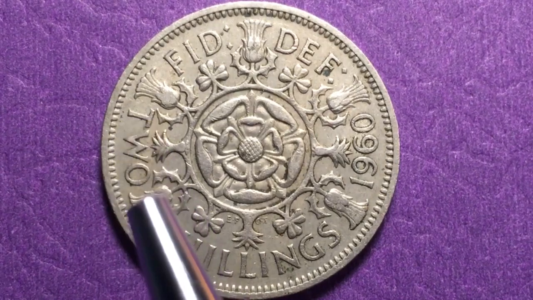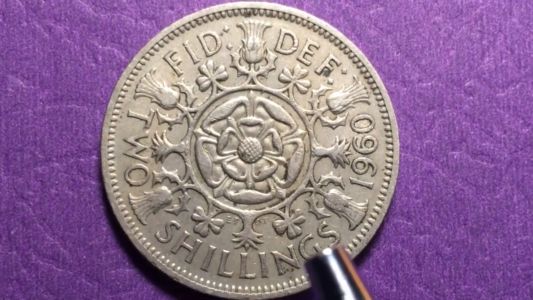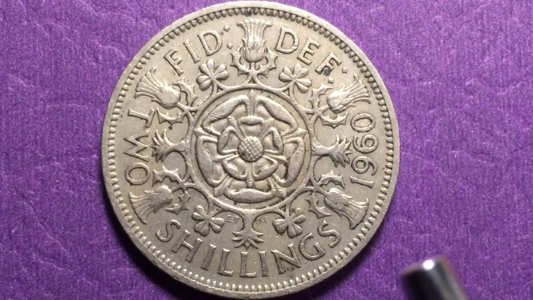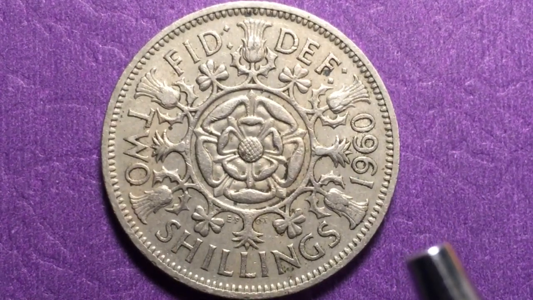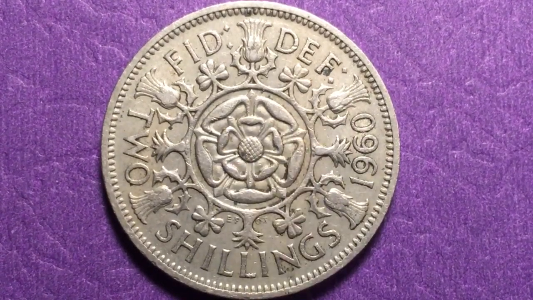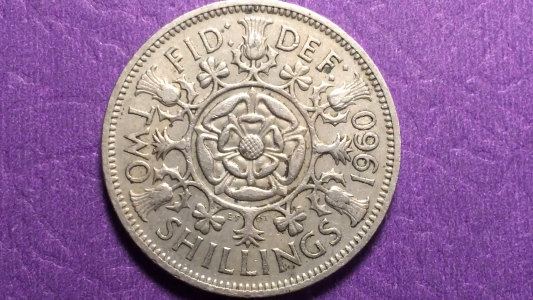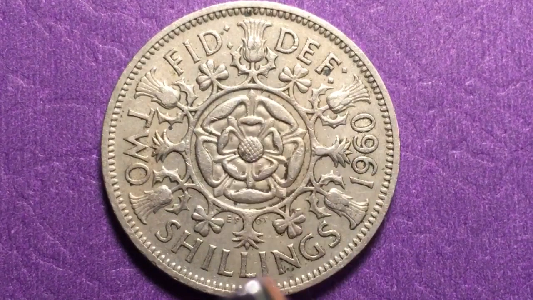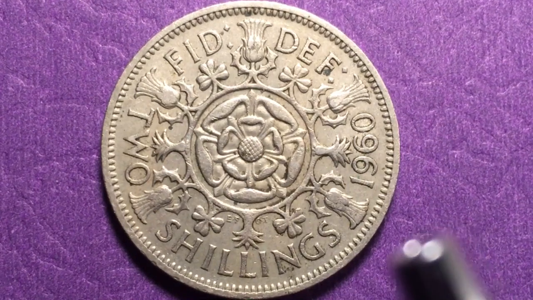If we look down the side here, it says 2, and then it says shillings. And then over here on this side, it says 1960, so that's our year. In the very center of the coin, we have the symbol of England. And the symbol of England is the Tudor rose, Tudor being the name of the house of the English kings and queens.